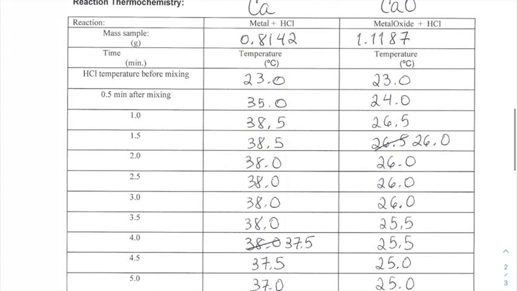Here is part 2, so this is what you would have done on day 2. In class, I would have given you calcium for your metal and calcium oxide for your metal oxide. Importantly, this right here is the mass of calcium only. It's kind of confusing because above it says metal plus HCl. That metal plus HCl is just telling you that's the reaction that it is.